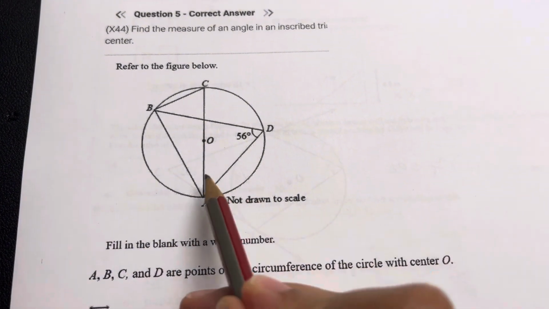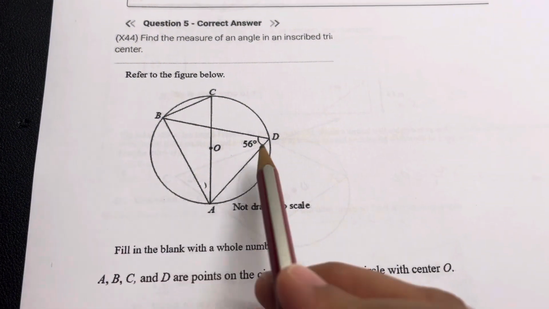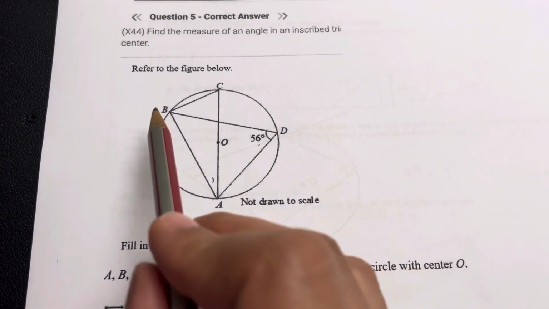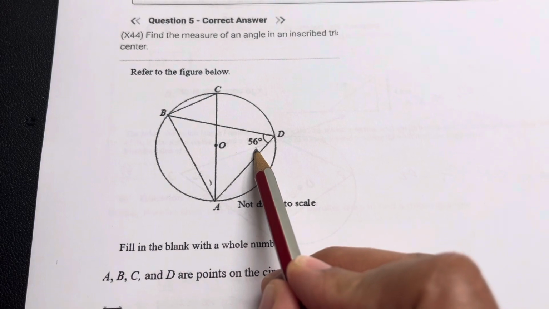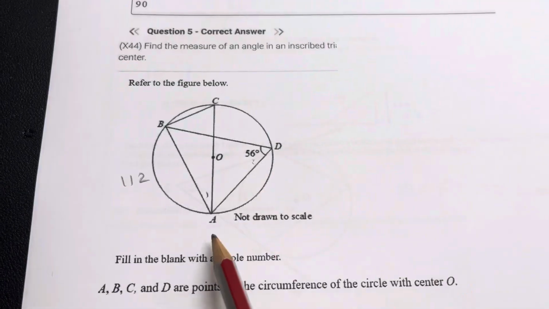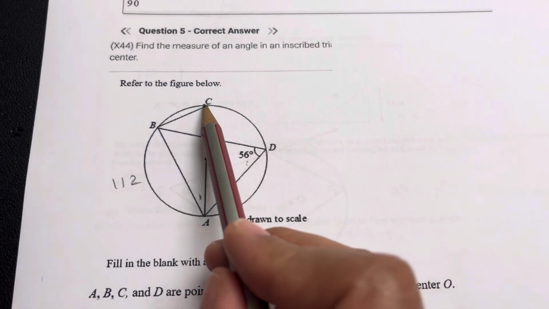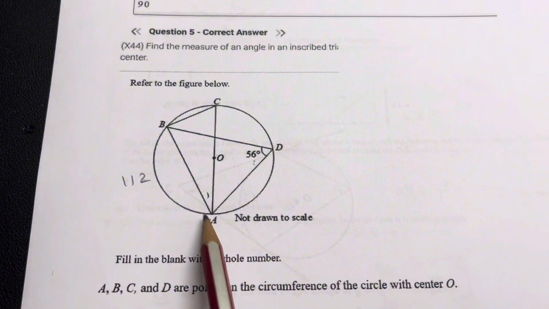Refer to the figure below. He wants this angle BAC. I know that the arc BA is equal to double this angle. So this arc is equal to 56 times 2, which is 112. This is a diameter in the circle. So the diameter cuts the circle in half. So this whole is a half, which is 180.